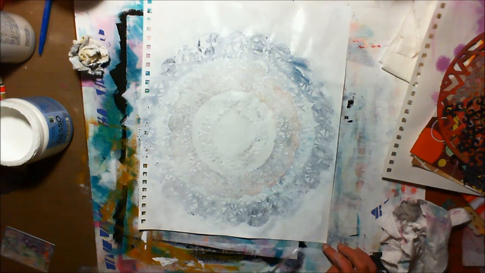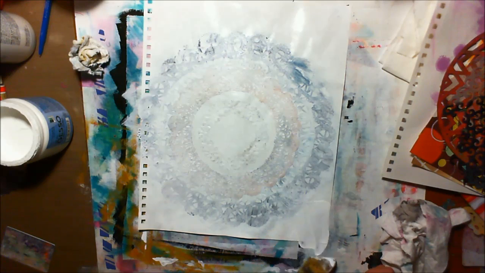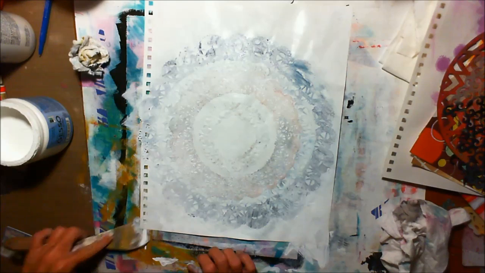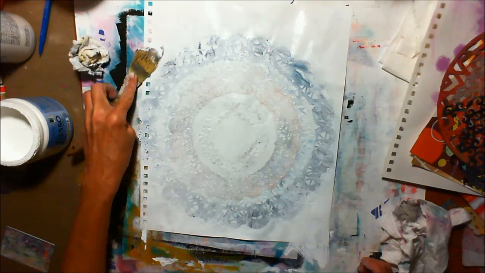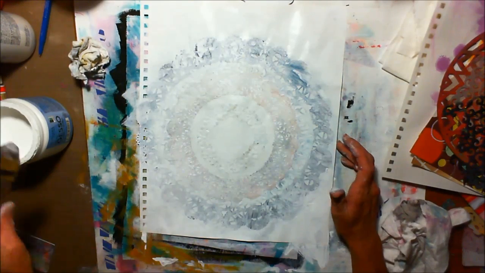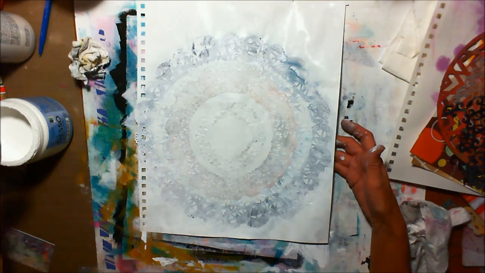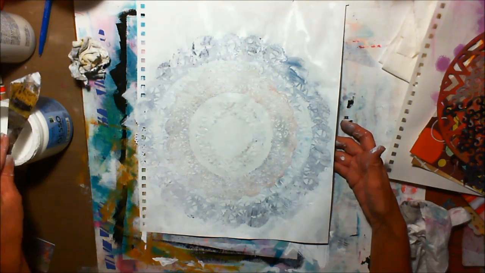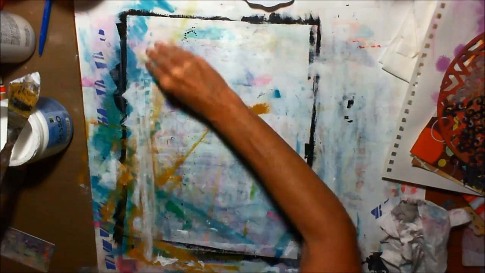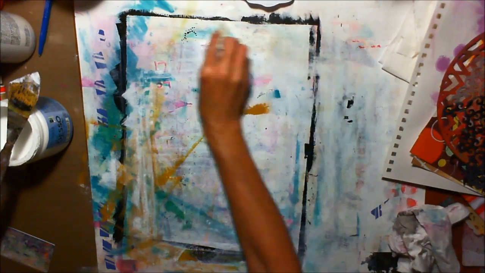I happen to love that look, so I'm going to try for it. Kind of the look of Venetian plaster. And since I'm going to have to paint this again, I'll get a second go at doing that. Alright, so I just need to clean up underneath of it a little bit so it doesn't stick when it dries.